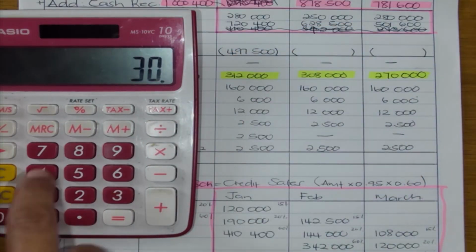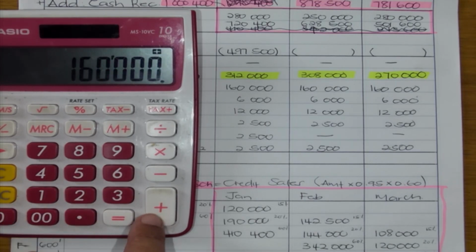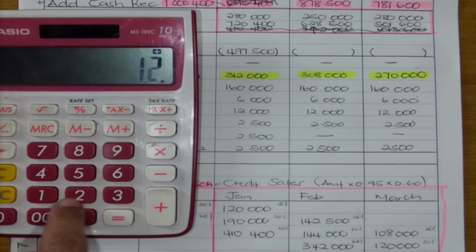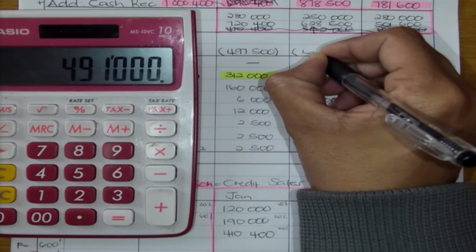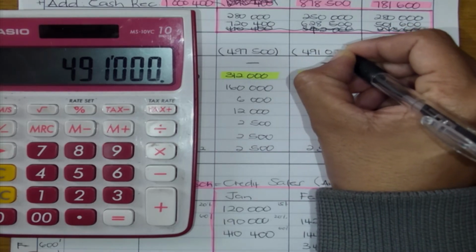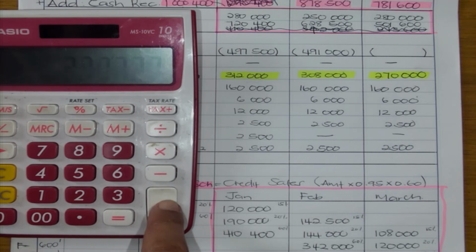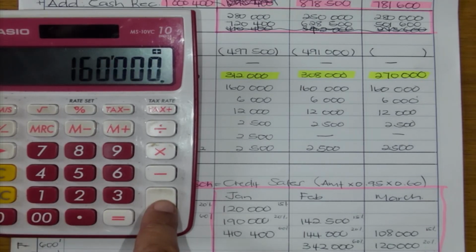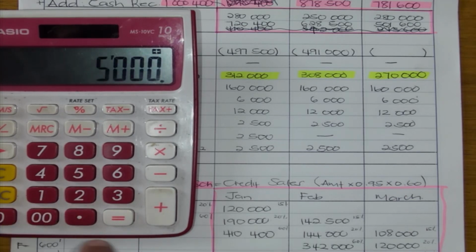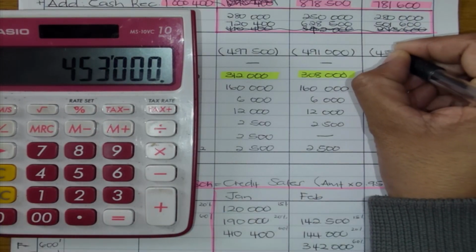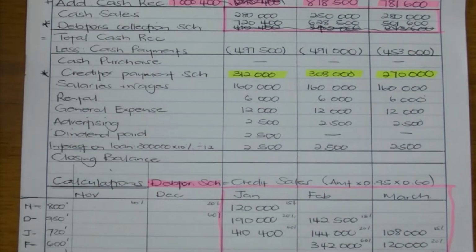Okay, it's 308 plus 160 plus 6,000 plus 12,000 plus 5,000 is 491,23. My last one is 270 plus 160, 6,000, 12,000, 5,000, 453.